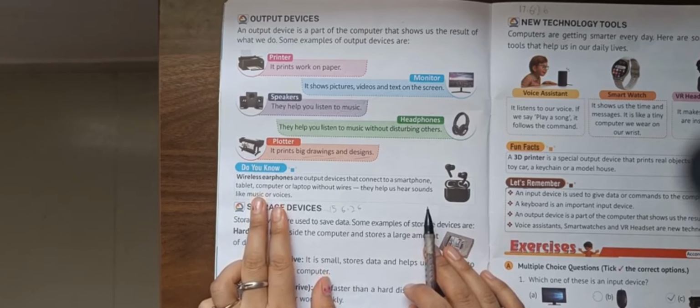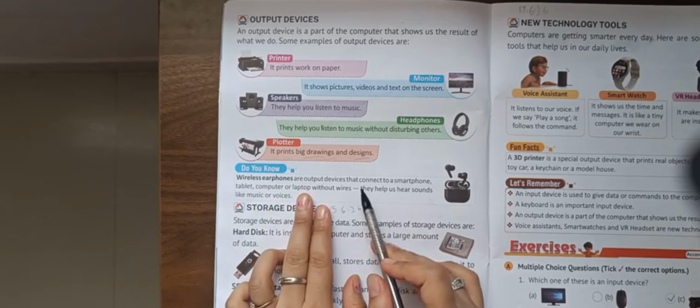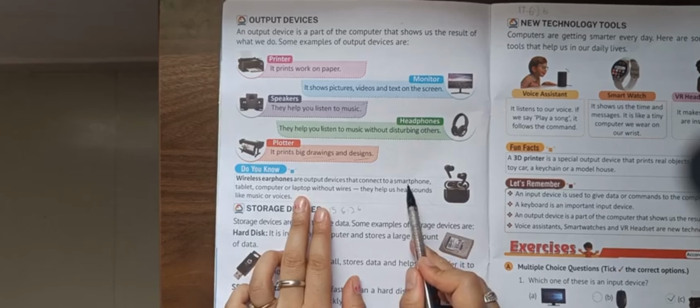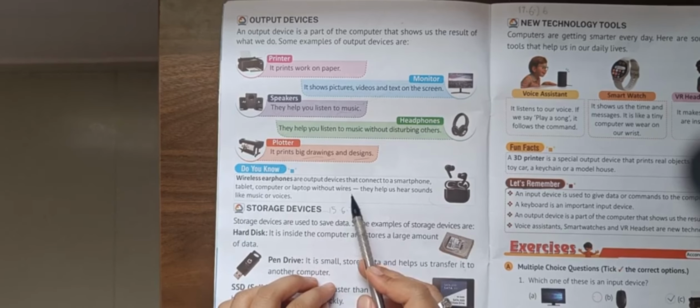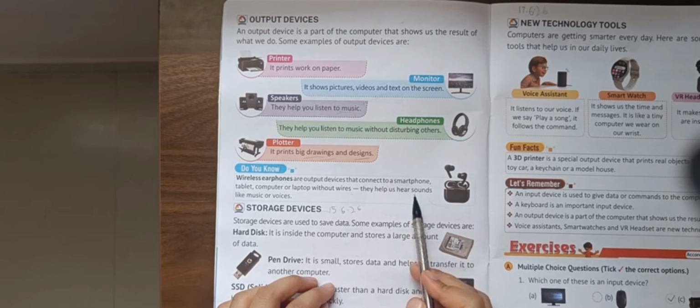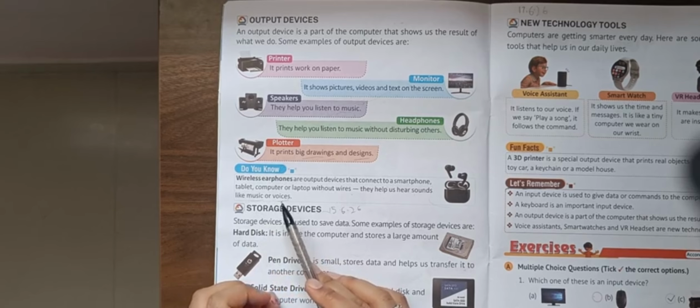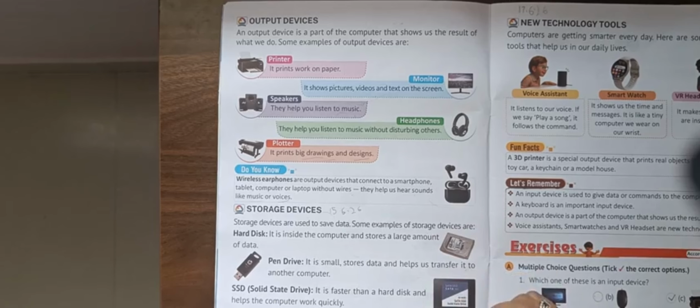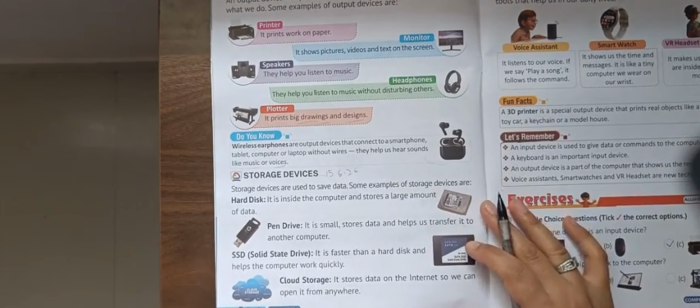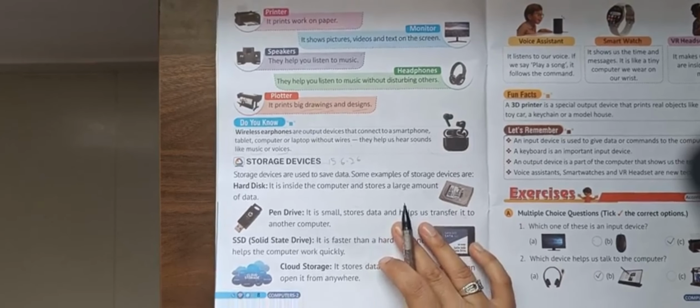Do you know wireless earphones are output devices that connect to a smartphone, tablet, computer, or laptop without wires? They help us hear sound like music or voices. So, wireless earphones are also output devices. We use them to listen to music without disturbing others, like headphones.